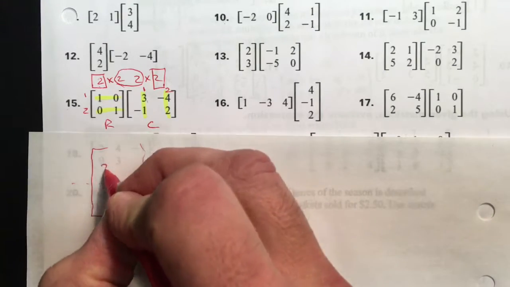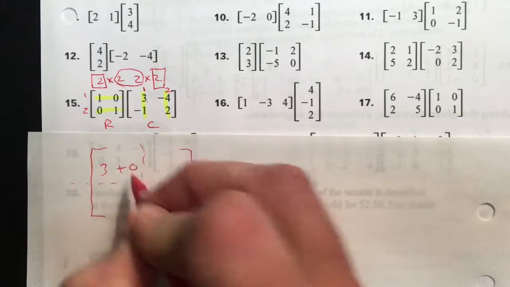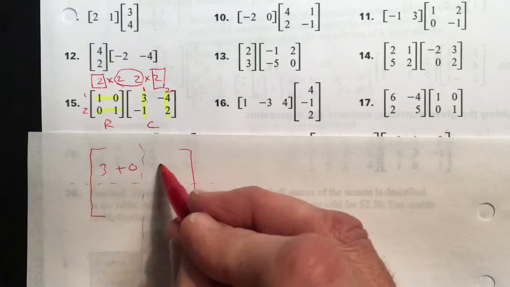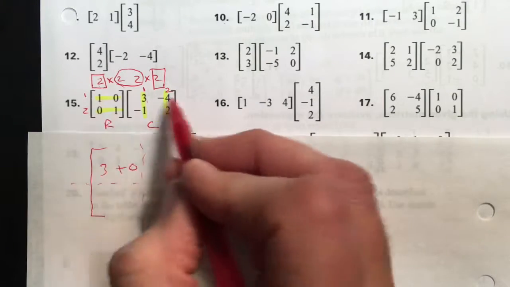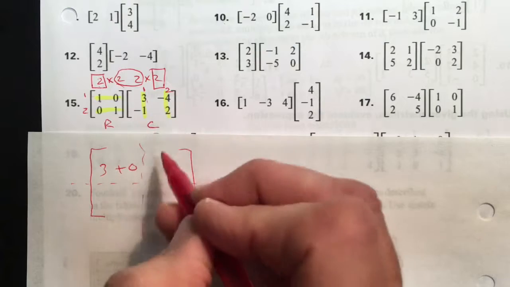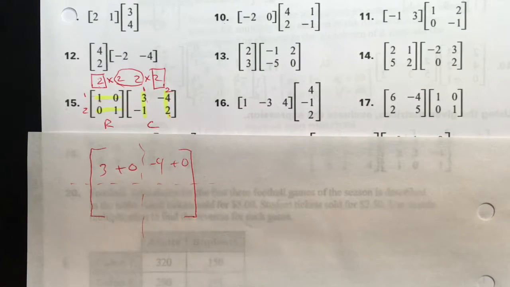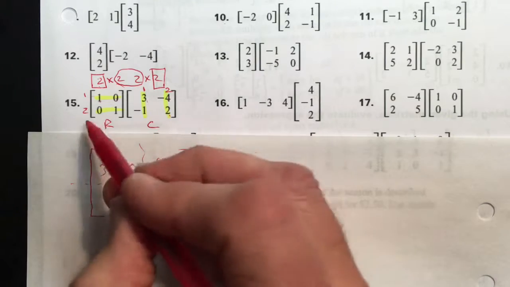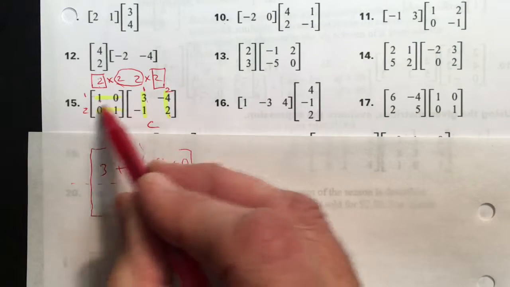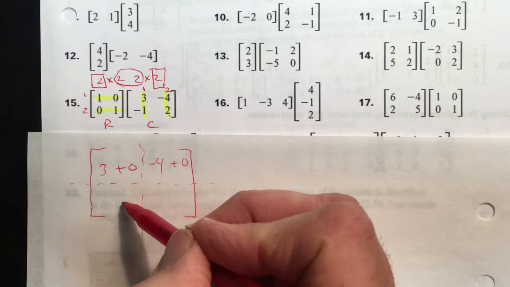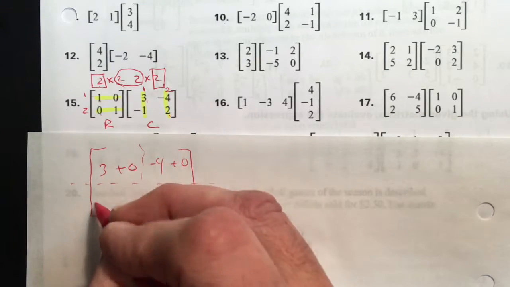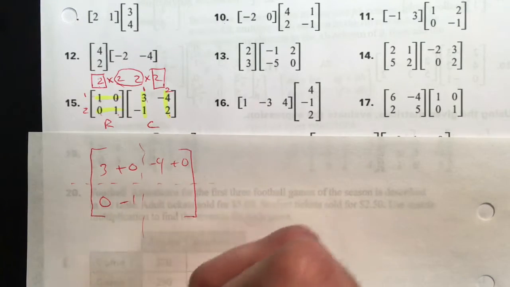1 times 3 is 3. 0 times -1 is 0. First row, second column. 1 times -4, 0 times 2. You gotta love zeros. Now I'm going to go to the second row. Second row, first column, this location. 0 times 3 is 0. 1 times -1, -1.